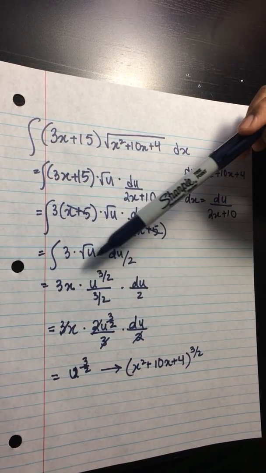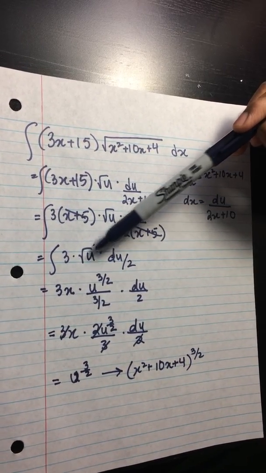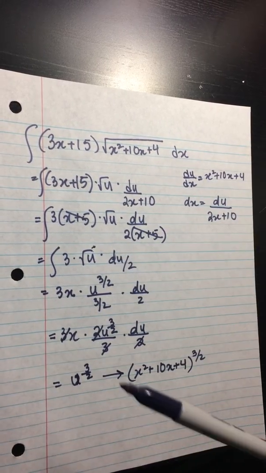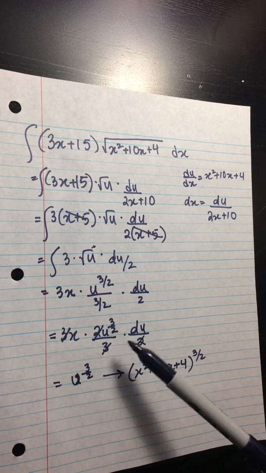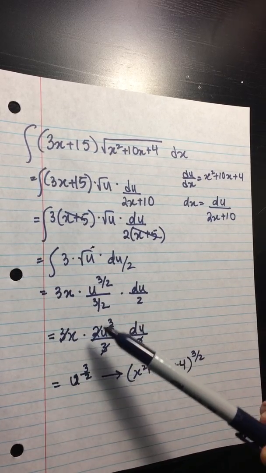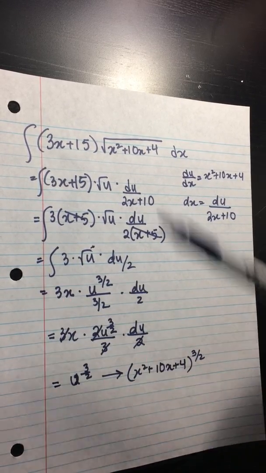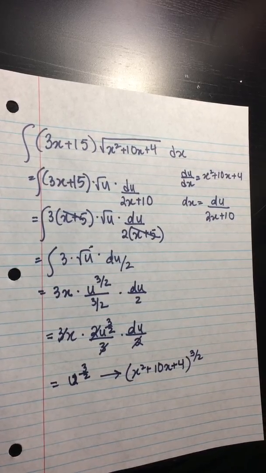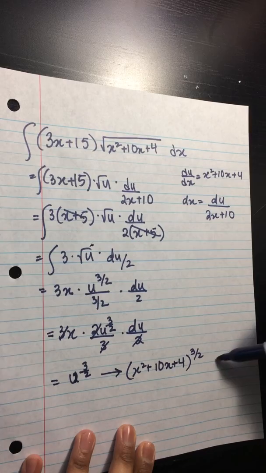And yeah, so I do the antiderivative of this, and so over here you can see that the 3 over 3 here cancels out with this, and the 2 cancels out with the du over 2. So the answer would be x squared plus 10x plus 4 to the power of 3 over 2 plus c.